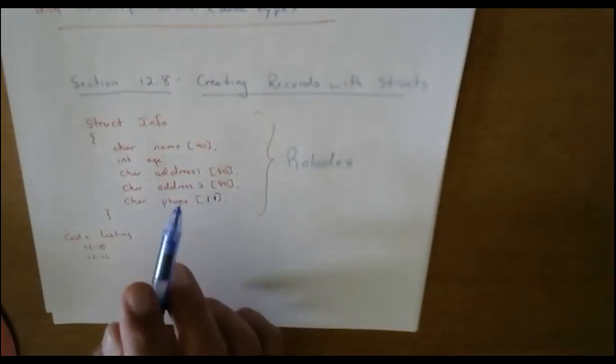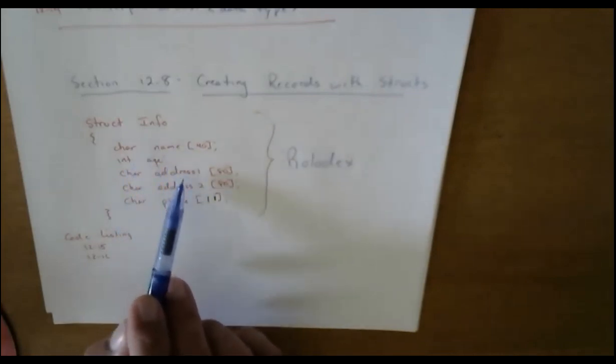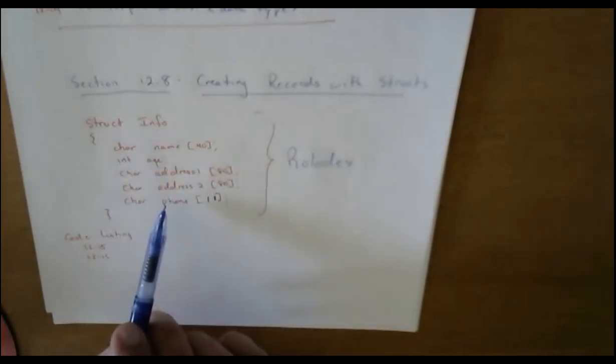So, you know, kind of get the idea that sizeof is going to calculate the number of bytes needed for this data type called info, and write blocks of that size.